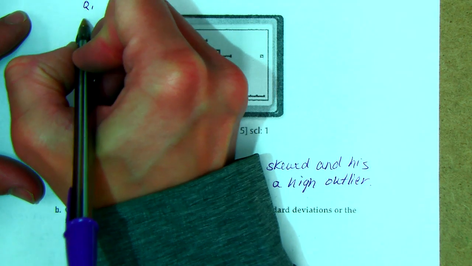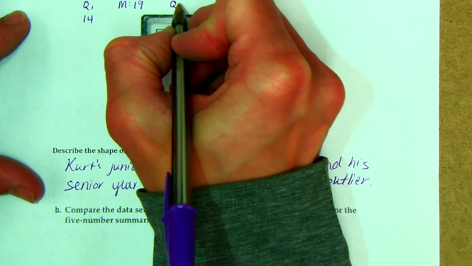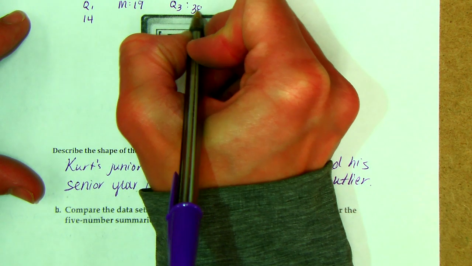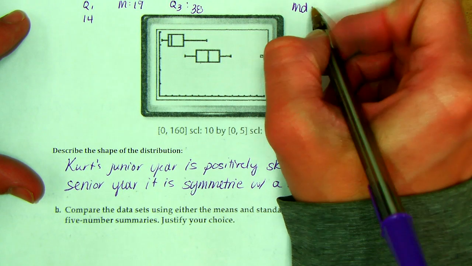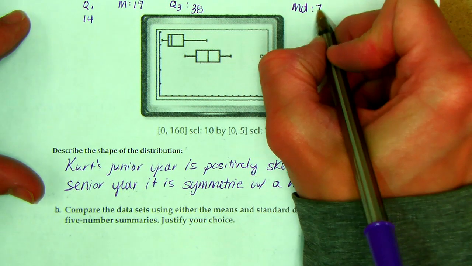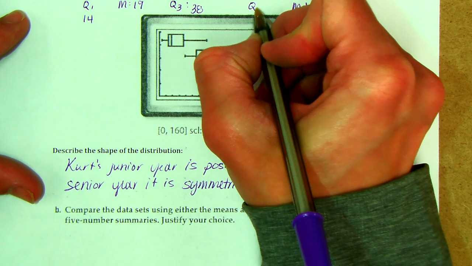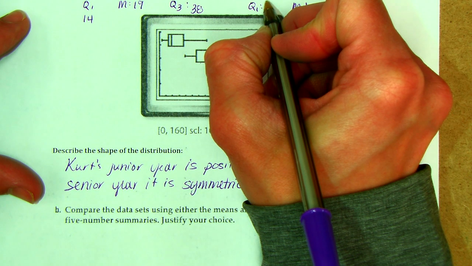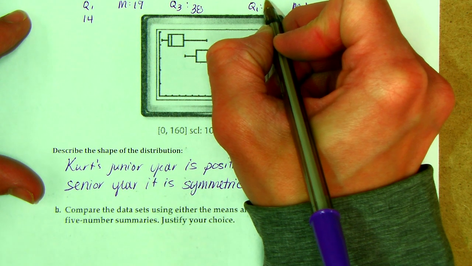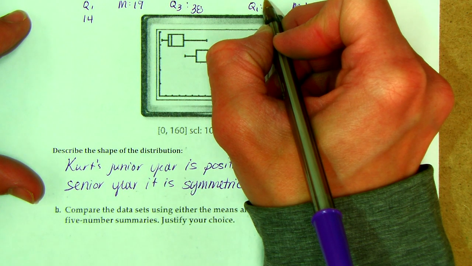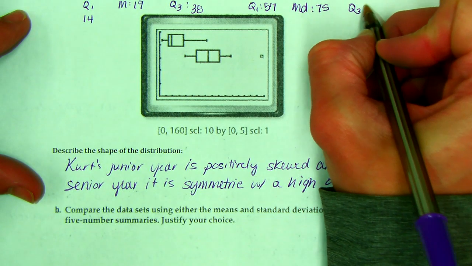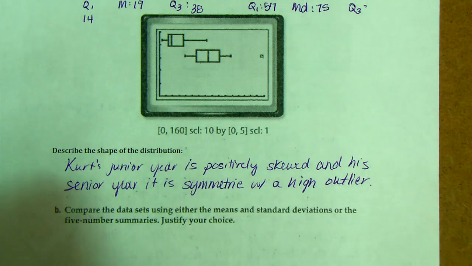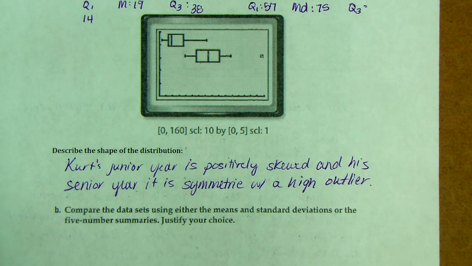This median was 75 with quartile 1 at 57 and quartile 3 at 95. All right.